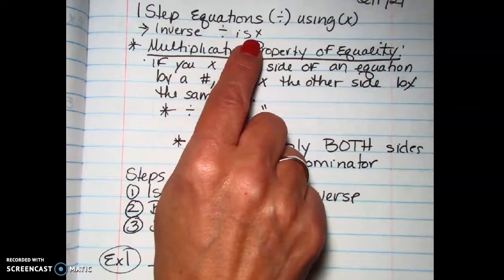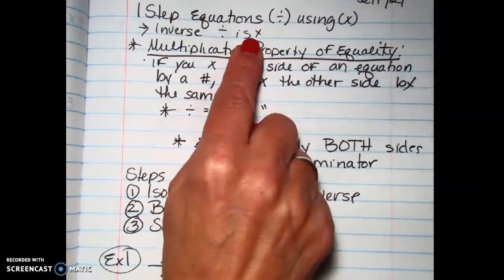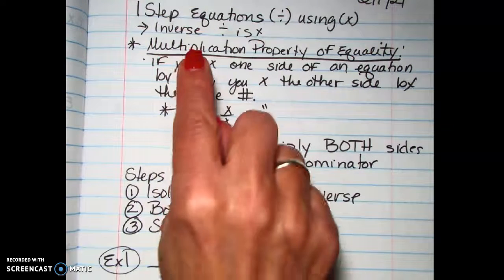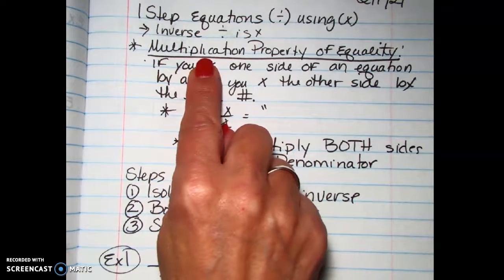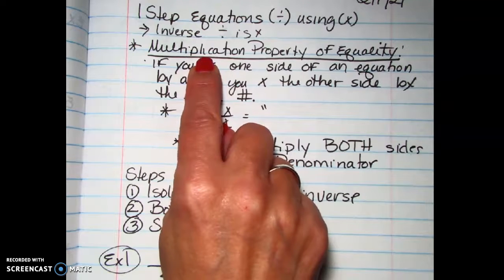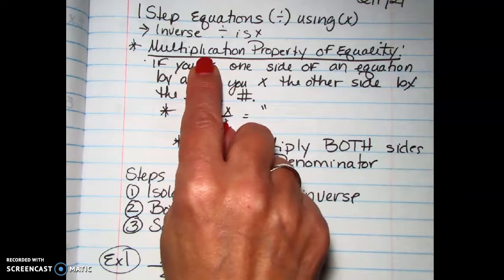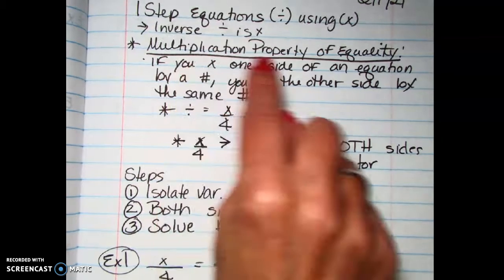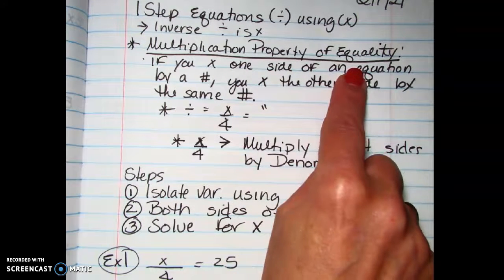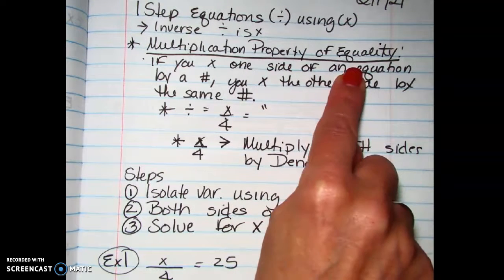And what makes it feasible to solve using the inverse is this property. We have used this property with all other operations, but now, since we're working with our final operation of division, we must use the multiplication property of equality to isolate our variable.